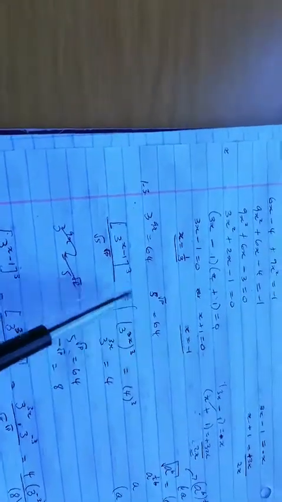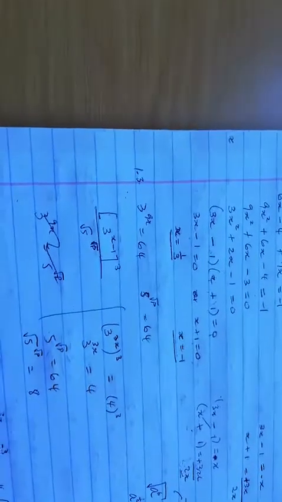So now, they said we have 3 to the power of 9x is equal to 64, and 5 to the power of root of p is equal to 64 as well. And then they want the value of this. How do we get there? To get there, we have to simplify things ourselves.